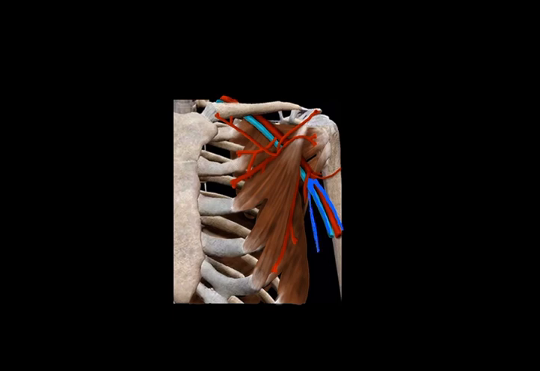The basilic vein is the medial vein of the arm, upper limb. So it also joins with venae comitantes of the brachial artery to form the axillary vein at the lower border of the teres major muscle. And the axillary vein, after its formation, ascends medial to the axillary artery up to the outer border of the first rib, where it continues as the subclavian vein.